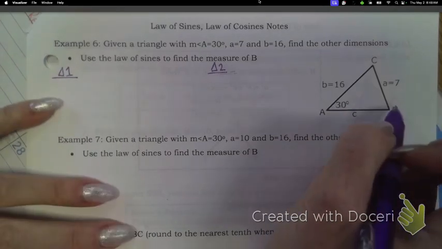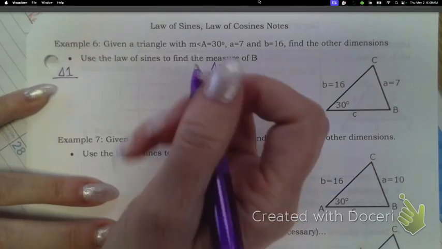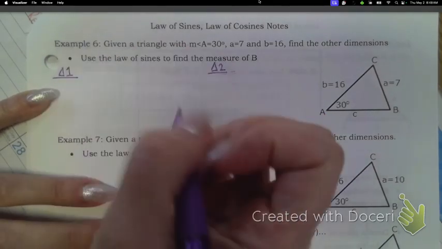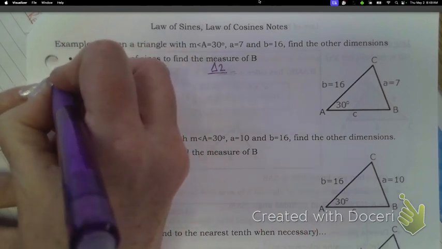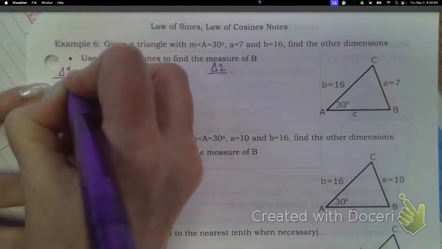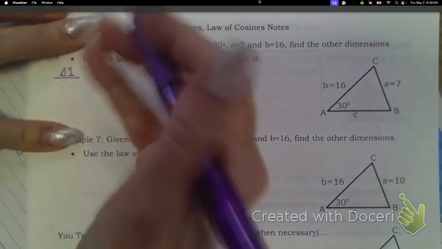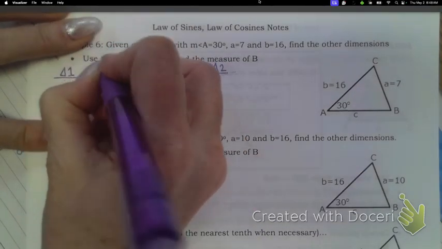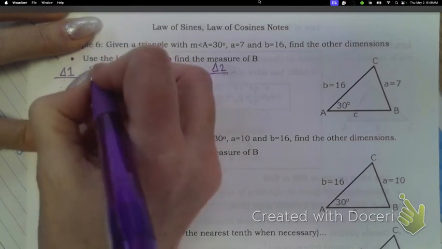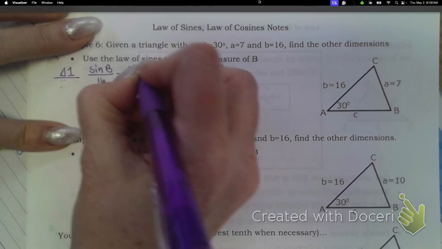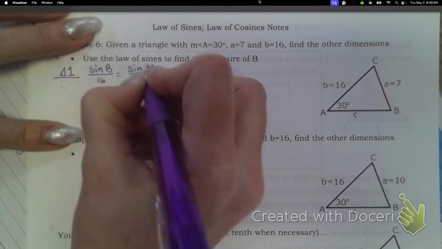So how am I going to find angle B? Well, sine of B over 16 equals sine of 30 over 7.